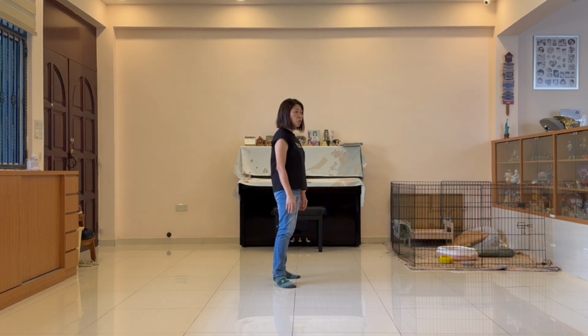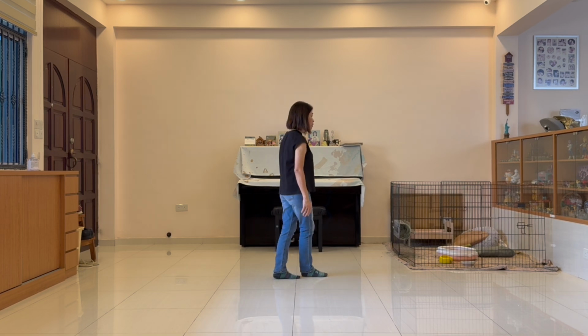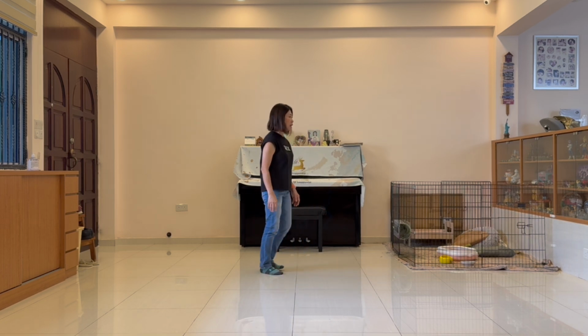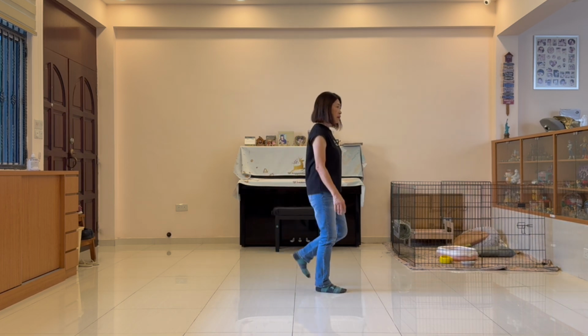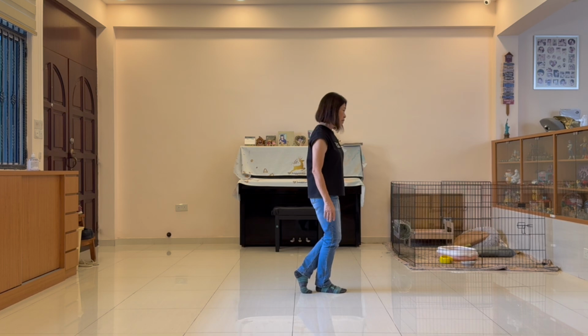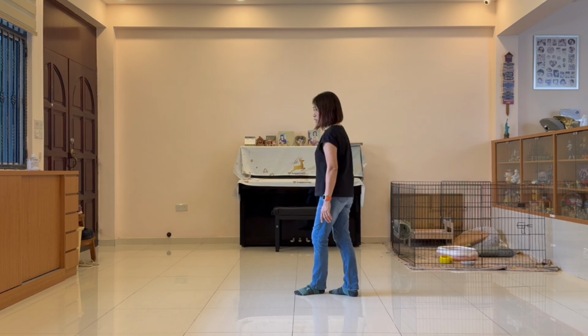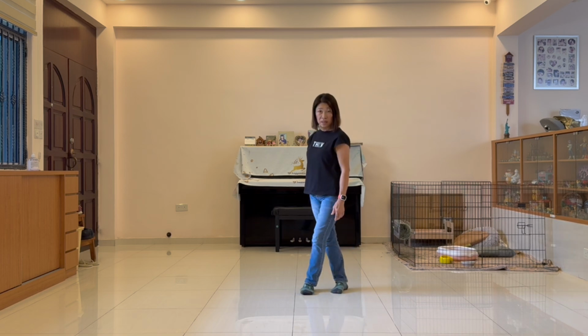Last section. Cross, right over left. Do a sailor step. Cross, side, sailor step. Cross, side, tap, left behind. Make a heel bounce, half turn, and a heel bounce, a quarter turn.